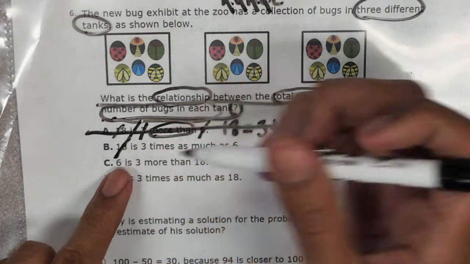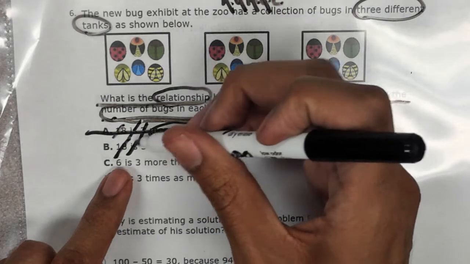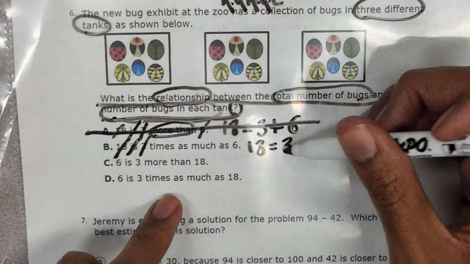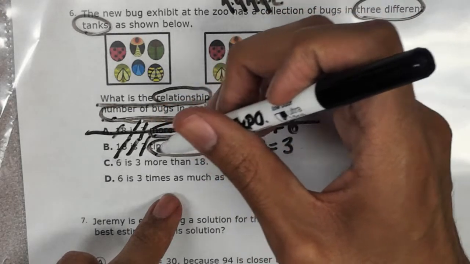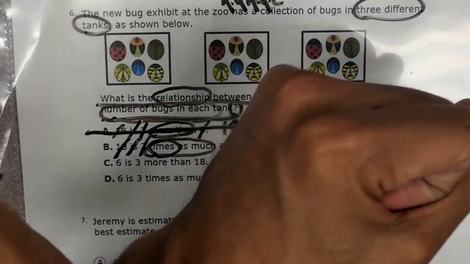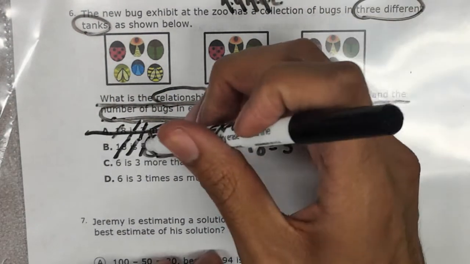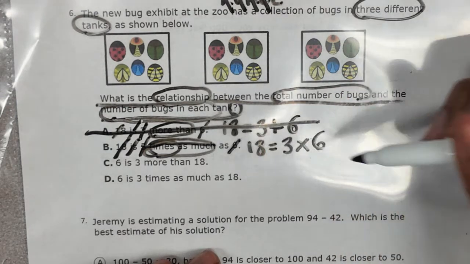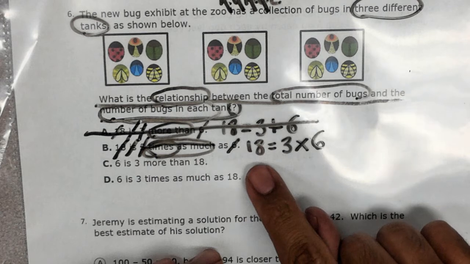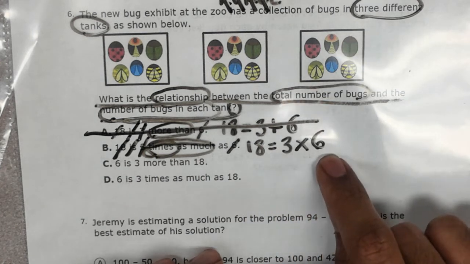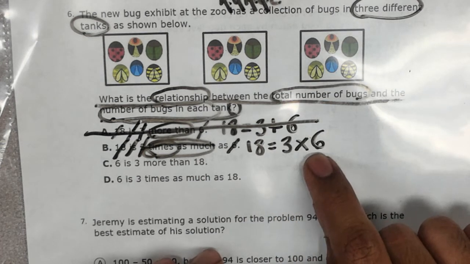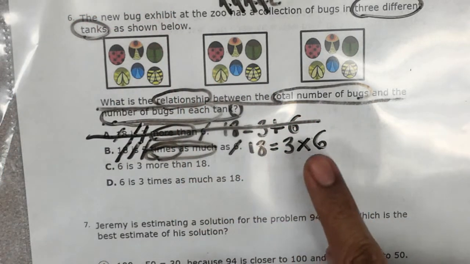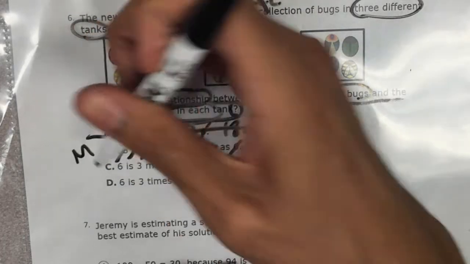B says 18, so let's copy that. 18 is means equal. So 18 equals, let's copy down the 3. And then times as much. Look at that first word, times. That's just like the multiplication symbol, the times symbol. So let's cross out times as much and write times, and then cross out the 6 and write 6. Now this says 18 is the same thing as 3 groups of 6. So let's sing the 3 song until we have 6 fingers. 3, 6, 9, 12, 15, 18, and that actually is true. So I'm going to put an M for maybe.